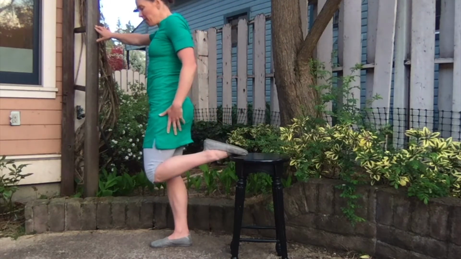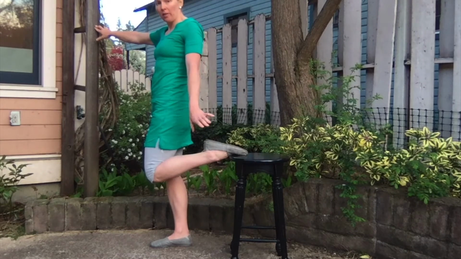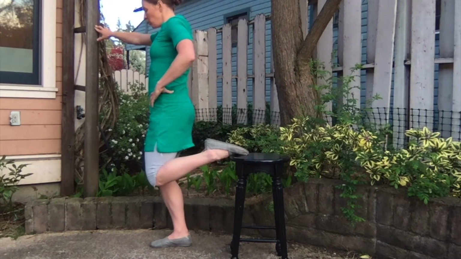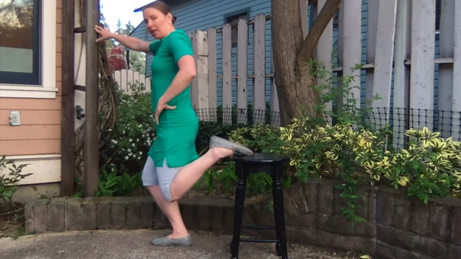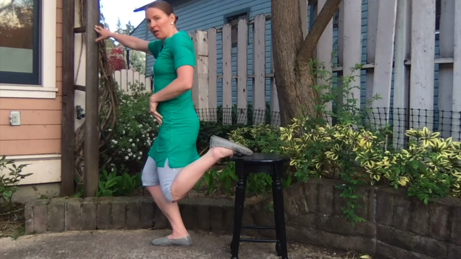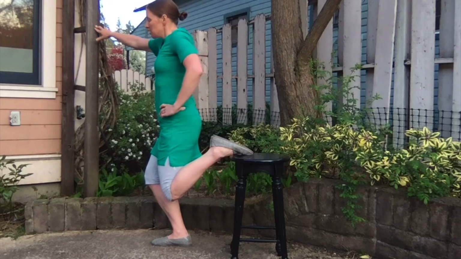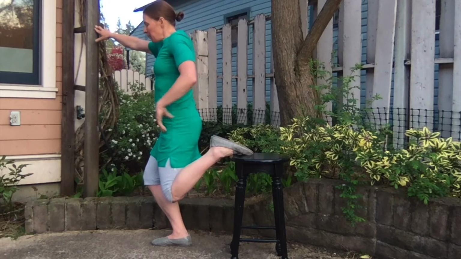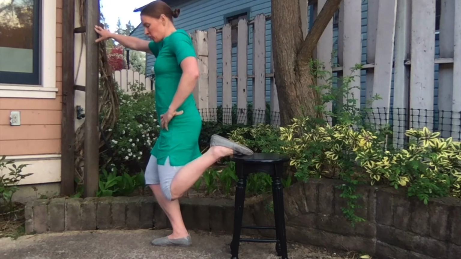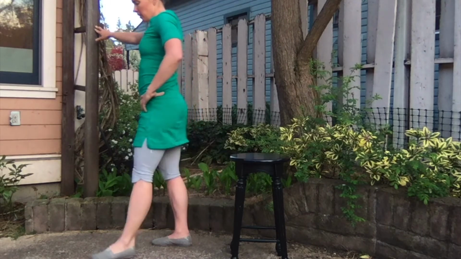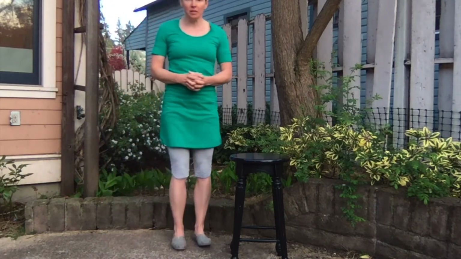I can bring the toe up, and you can start with a lower surface, maybe an ottoman, something to that effect. And you can dip down, so bending the opposite knee allows me to get more out of that stretch. You can also get closer to the implement that you have your foot up on. Usually lowering that knee will enhance the stretch, and then you stand tall, take that foot down, and repeat.